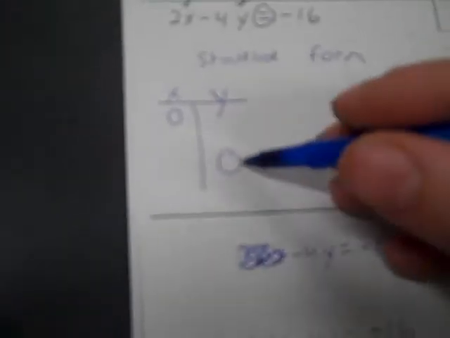So x is 0, we get rid of 2x. Y is 0, we can eliminate 4y, and then all I need to do is divide by -4. You're undoing the multiplication. So y equals 4. Then I divide by 2, and that's -8.